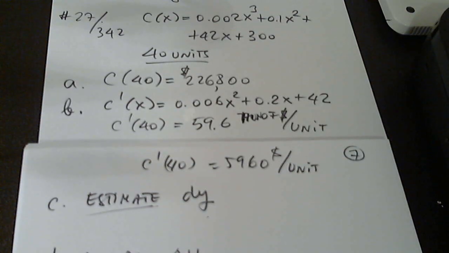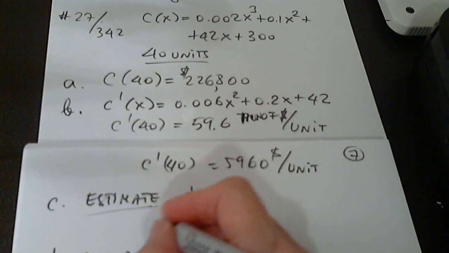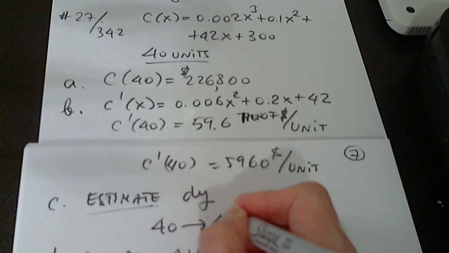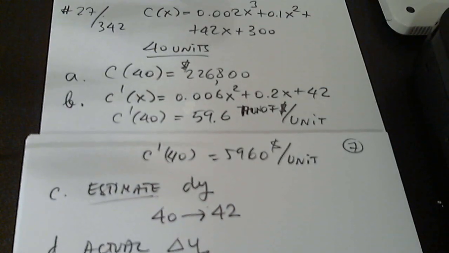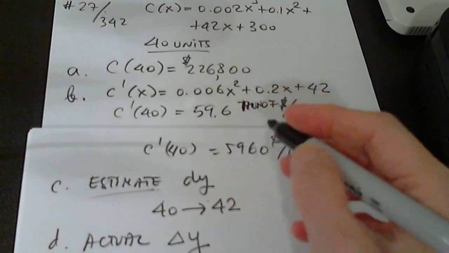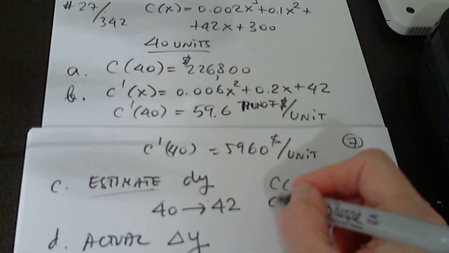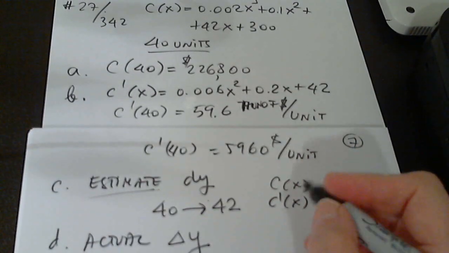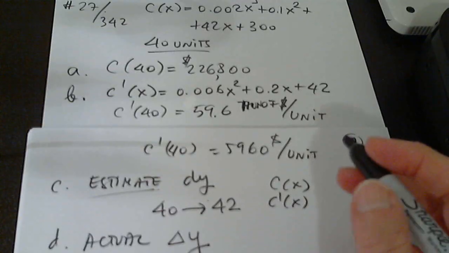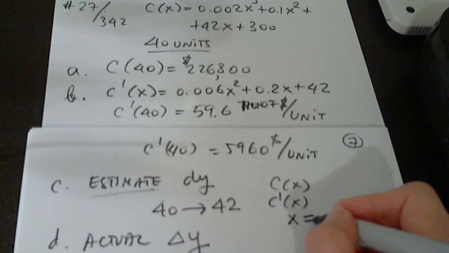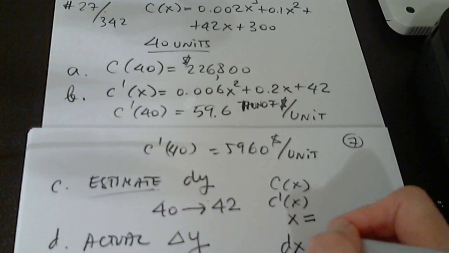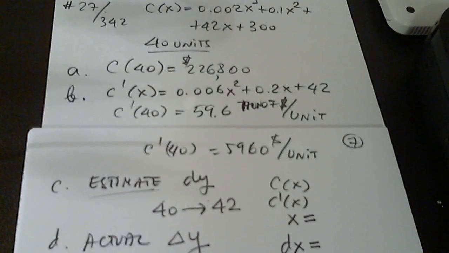Use the result from part B to estimate the daily cost of increasing production to 42, so from 40 to 42. Okay, I have the function and its derivative, but now I have to determine x and dx. Can anyone tell us x?